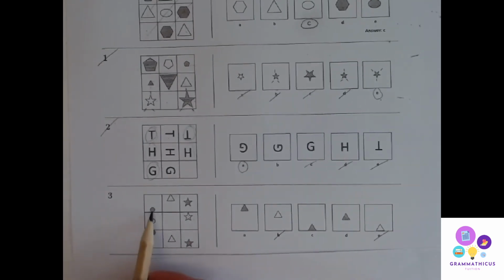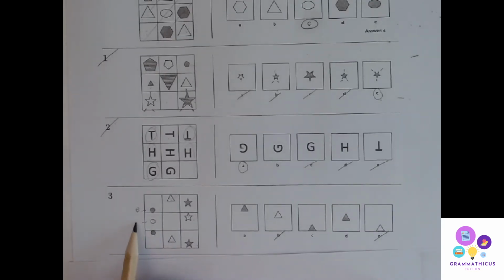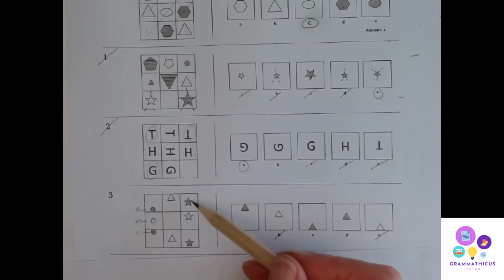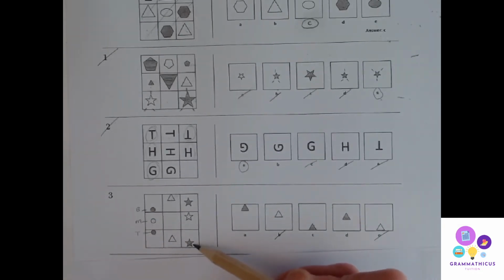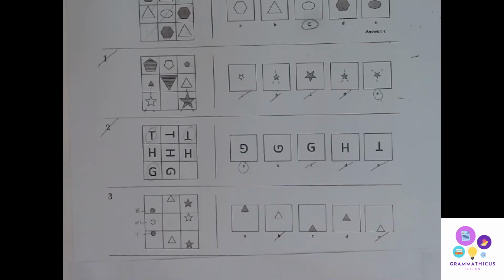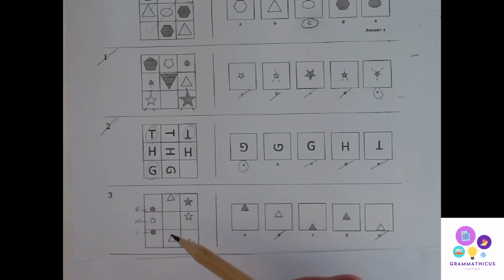Now if I have a little look, I can see that this grey circle here is at the bottom of the square. This white circle here is in the middle, and this grey circle here is at the top. So in my column I have one at the top, one at the middle, one at the bottom. Looking at my stars, I've got a star at the bottom, a star at the top, and a star in the middle. So I've got to have one in each of those different positions.